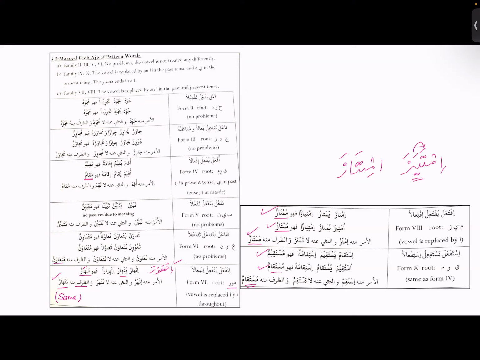And then we see that in family 4, right? Aqwama is aqama, yuqimu, ikamatan, fahuwa muqimun. So family 4 is going to have changes, then family 7 is going to have changes, right? So inhawara becomes inhara. Inhara, yanharu, inhiyaran, fahuwa munharun. And one more thing is that ism fa'il, ism maf'ul, and zarf all look the same. They are overlapping in this family.